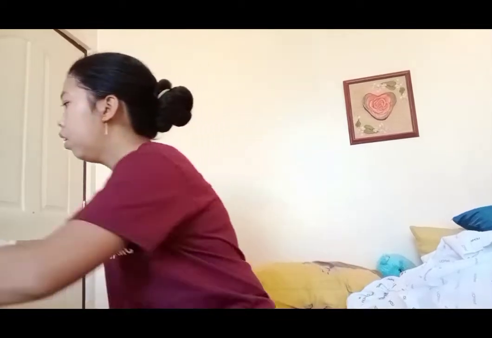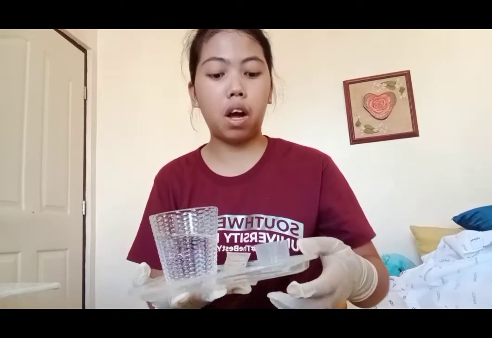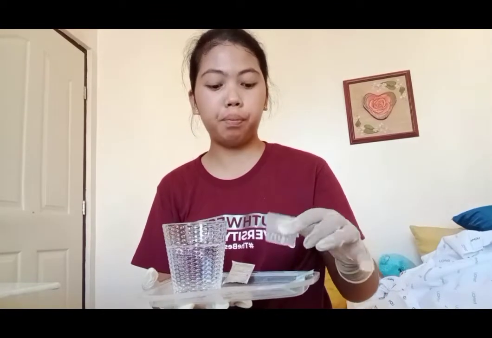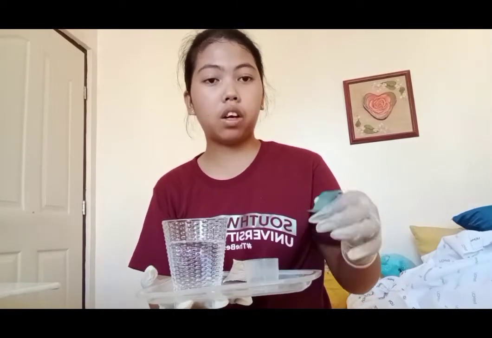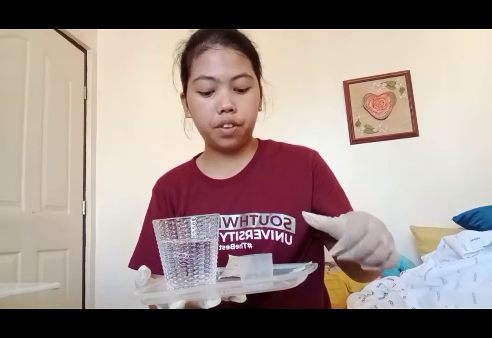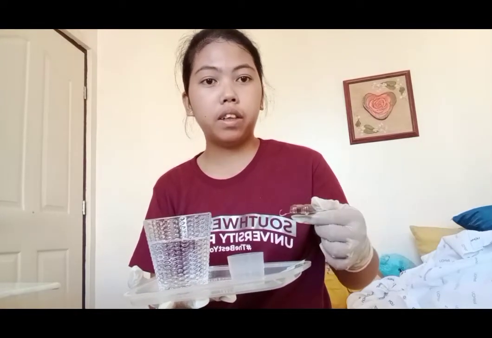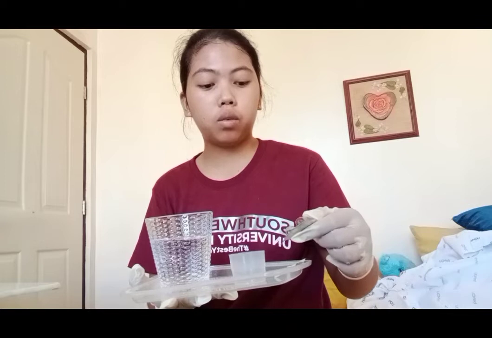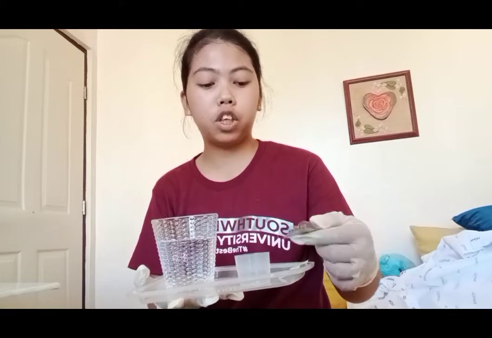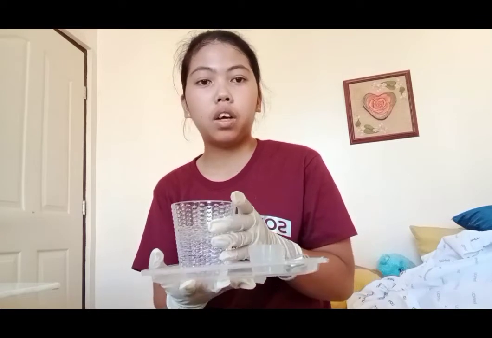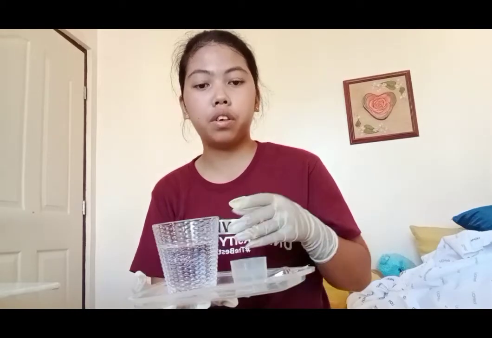For the planning of this procedure, we should collect the appropriate equipment, for example the disposable medication cup, the medication card, and the tablet that we give to the patient, and a cup of water.